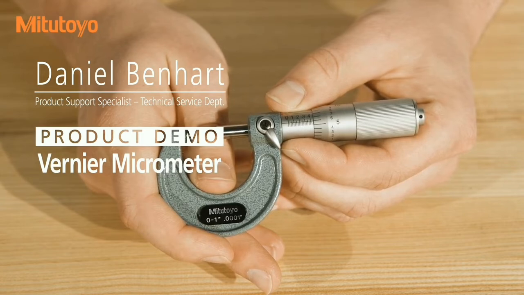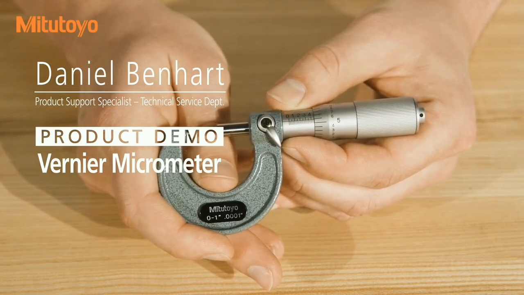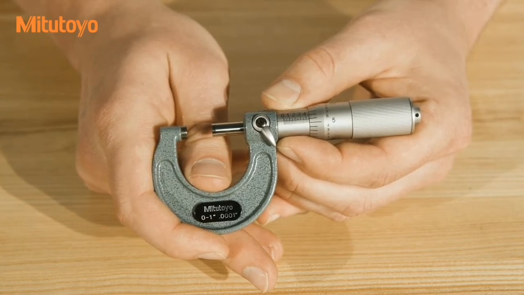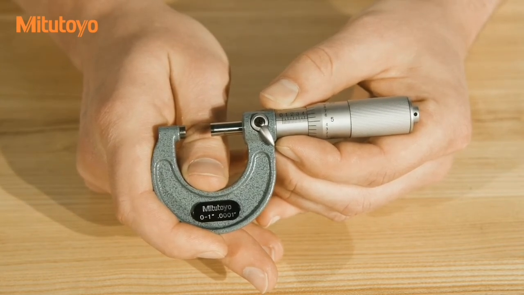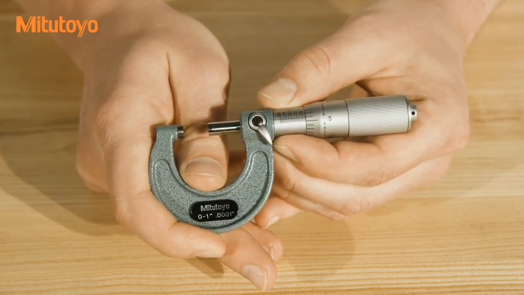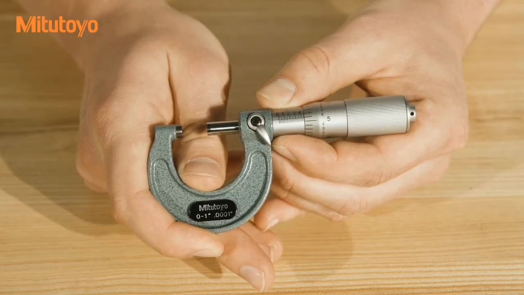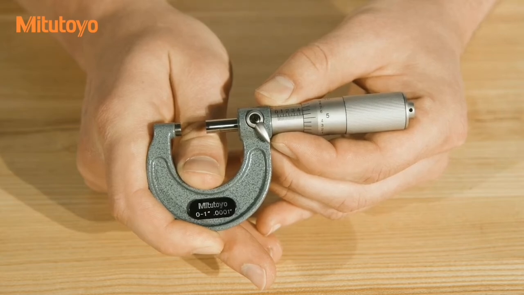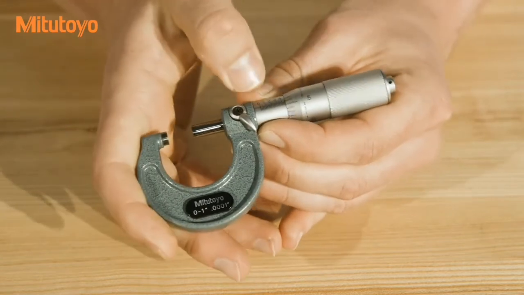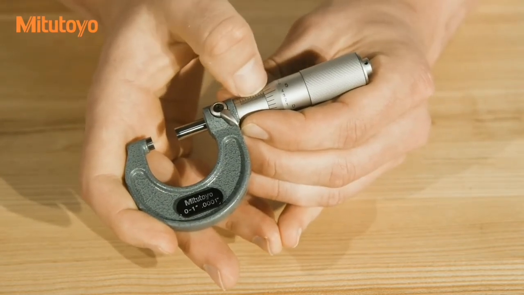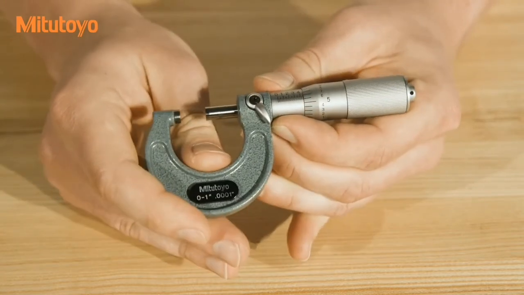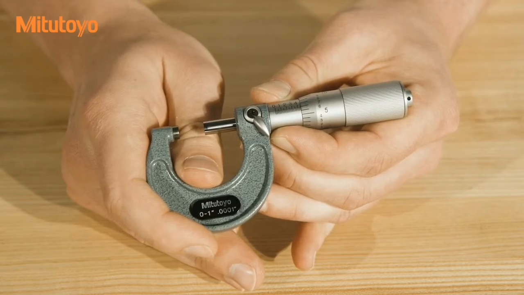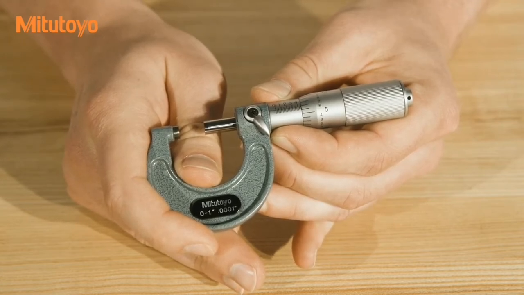In this video, we'll discuss how to read a Vernier micrometer. Once you've measured your workpiece and locked the spindle using the spindle clamp, you can read the micrometer to determine the value of the measurement. Micrometers may have 2 or 3 sets of graduations depending on whether or not your micrometer has a Vernier scale. The first set of graduations are on the sleeve, perpendicular to the spindle, and on inch micrometers like this one, they're typically etched at 0.025 inches or 25,000ths of an inch.